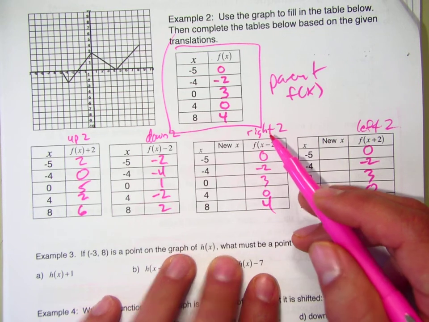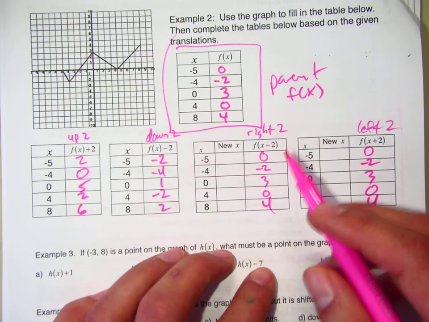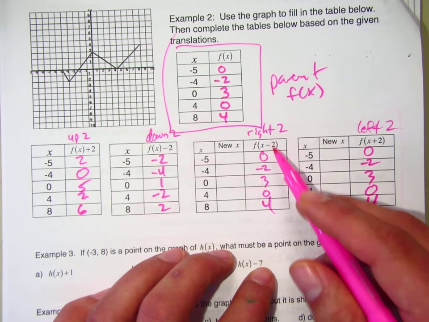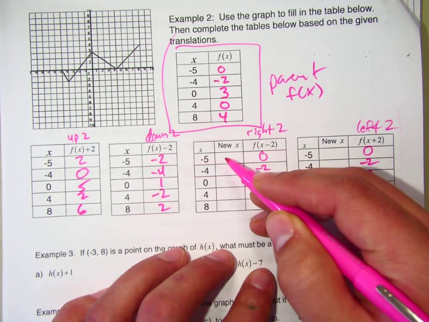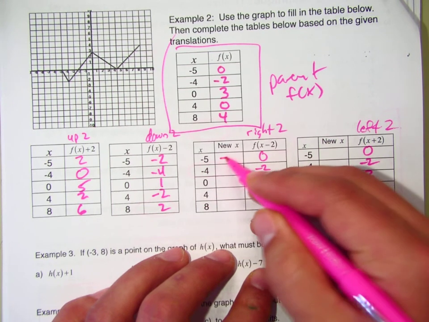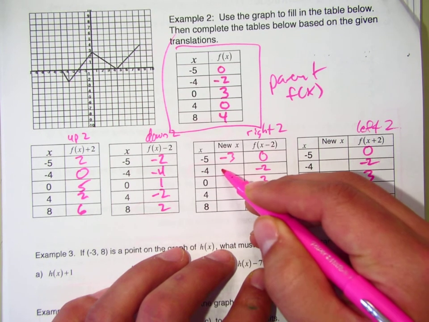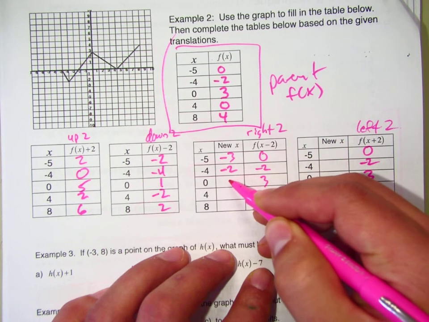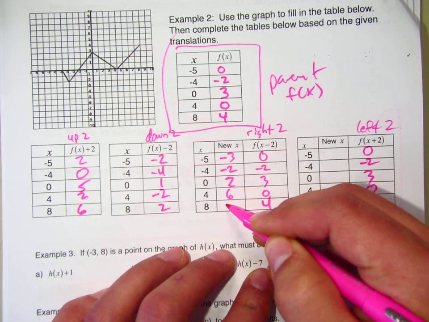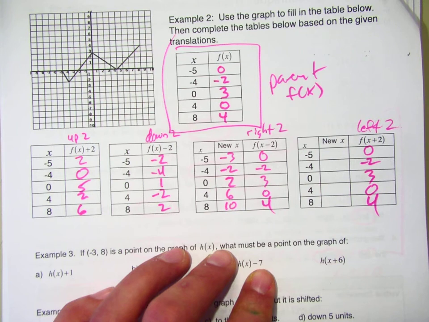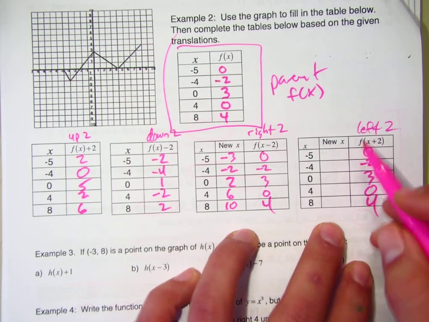If I'm moving to the right 2, does that increase the x or decrease the x? Increase. So if I increase everything by 2, my new x coordinates will be 2, 6, 10. Does that make sense? Okay.